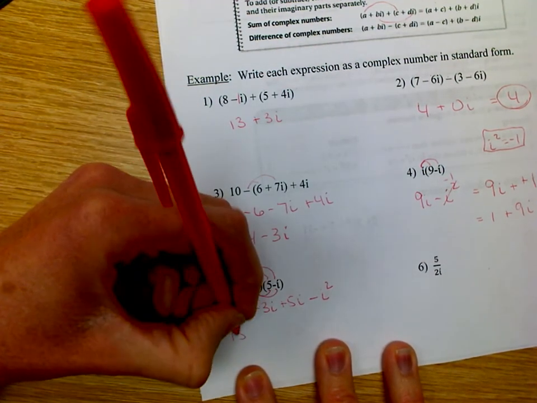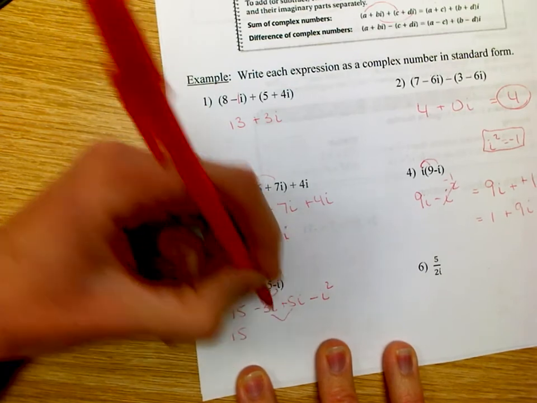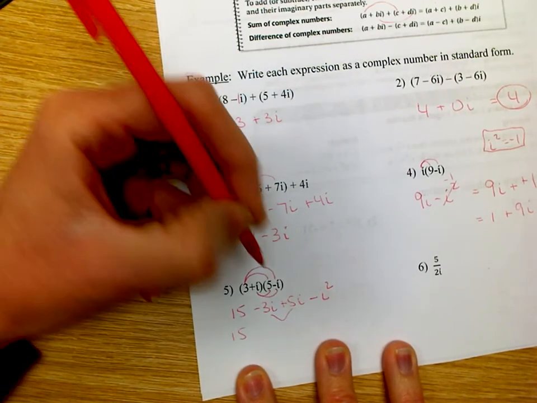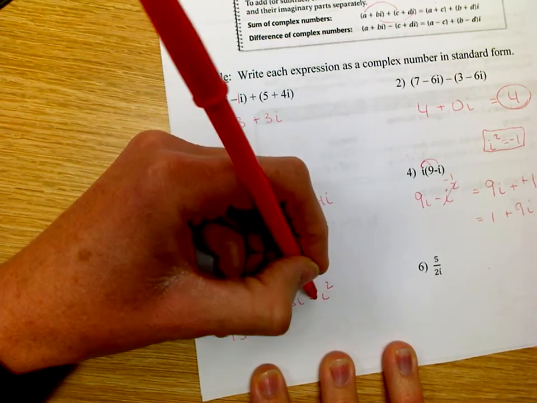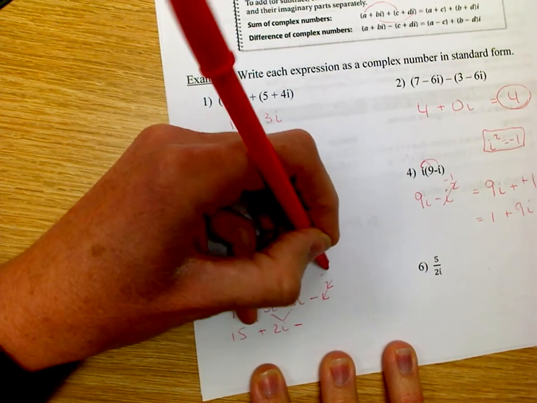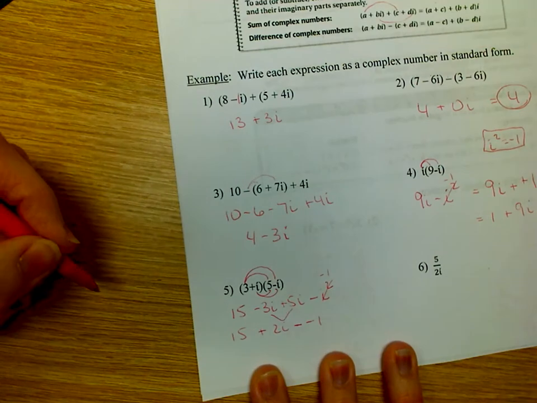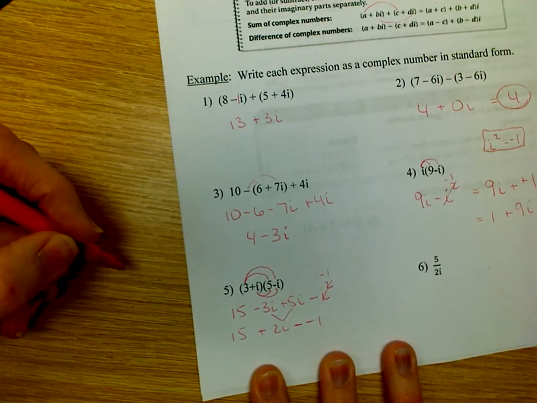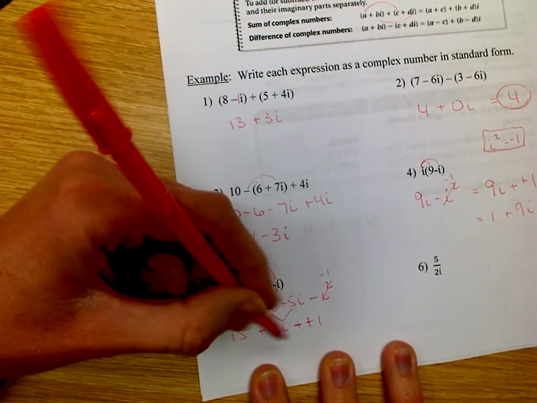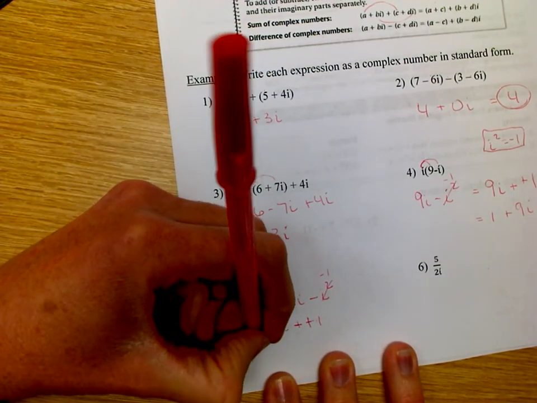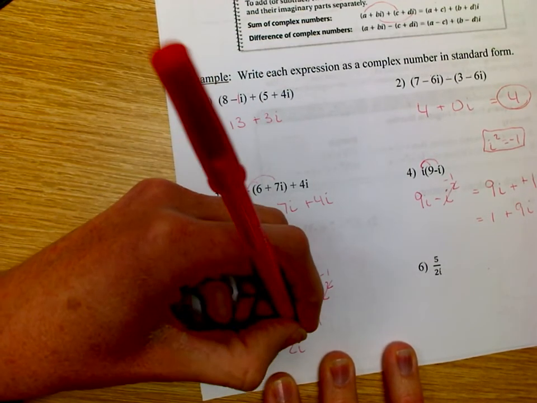Well, the first thing we can do is combine our like terms that we have right now. Negative 3i plus 5i goes to positive 2i. And i squared has a value of negative 1, so that changes the end of this to minus a negative 1, which we can then change to plus. That means you also have another set of like terms, and your final answer would be 16 plus 2i.